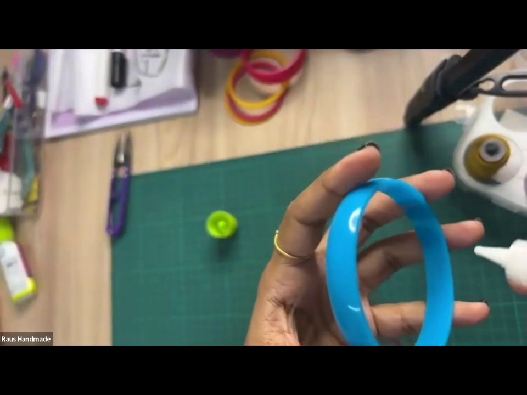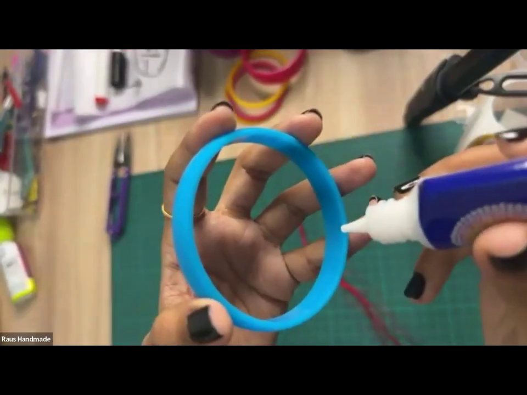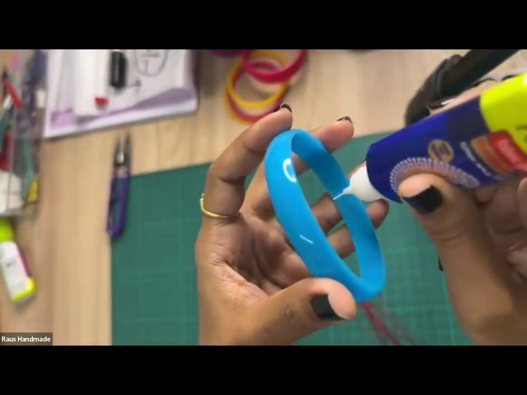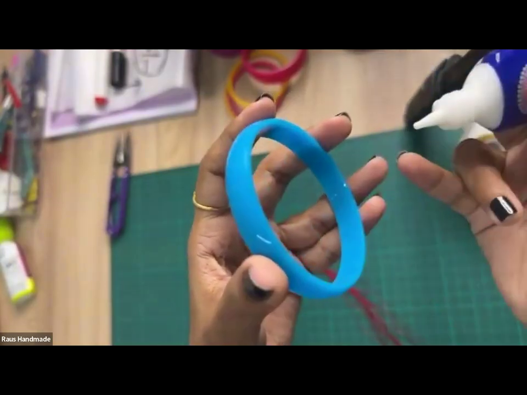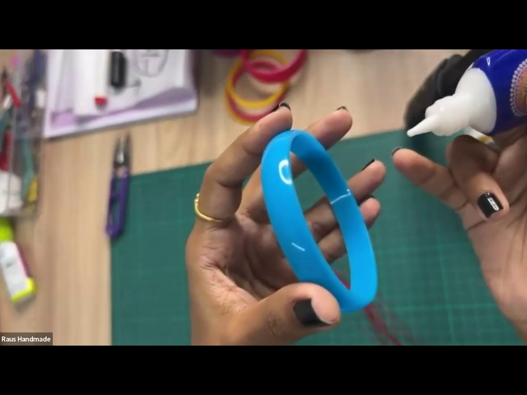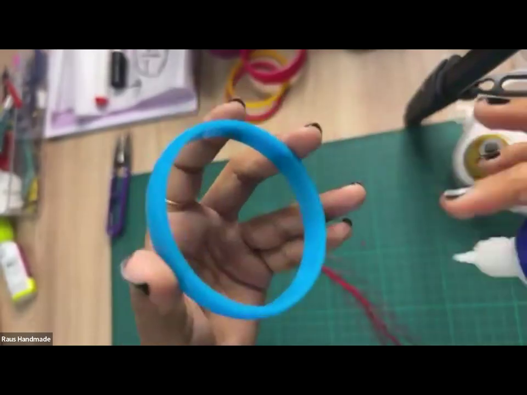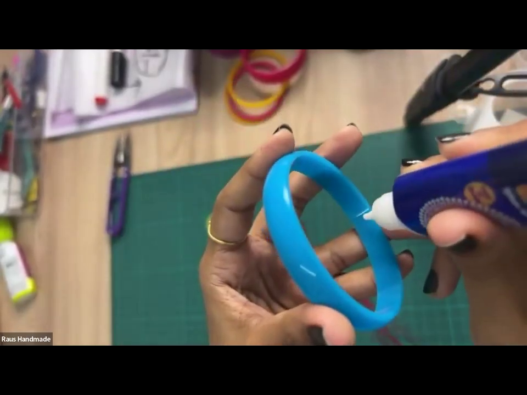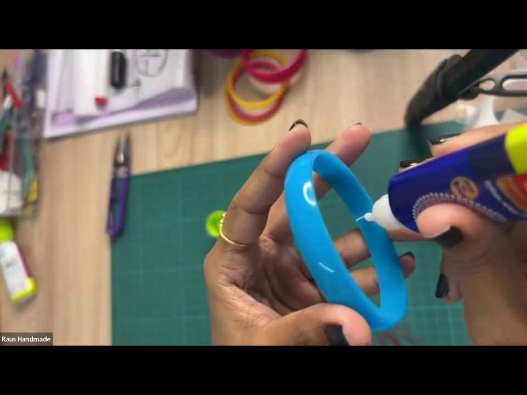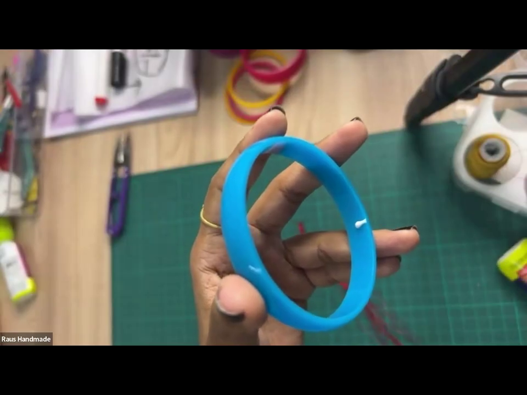All right. So now I'm going to apply glue on the base. As you can see, I'm not going to apply glue completely like this. What am I going to do? I'm going to apply glue in half of my bangle. I'm just starting in the middle and I've applied this much amount of glue. This is more than enough.